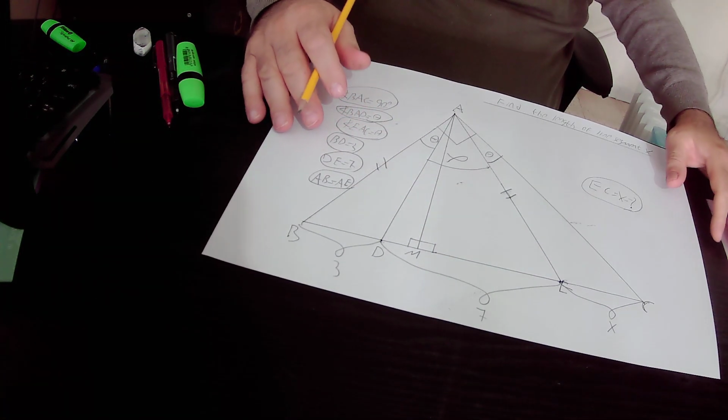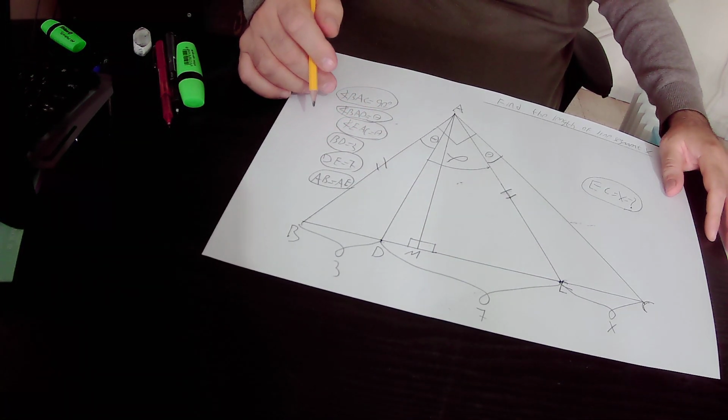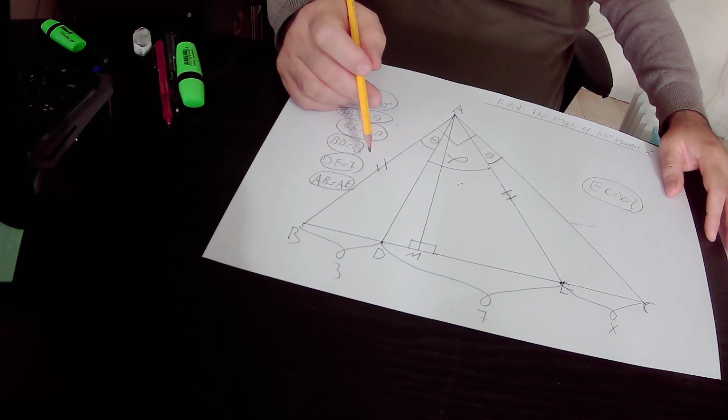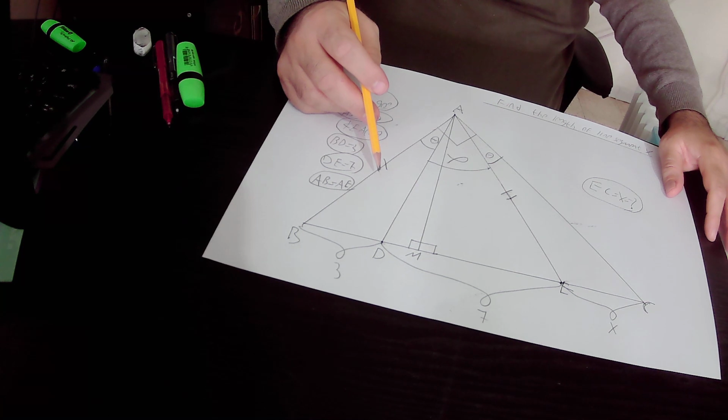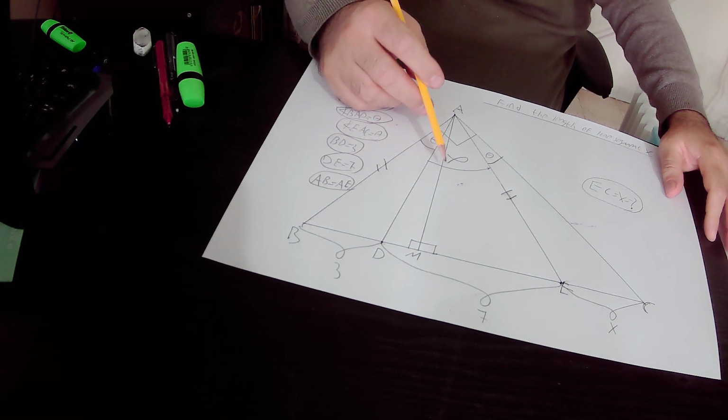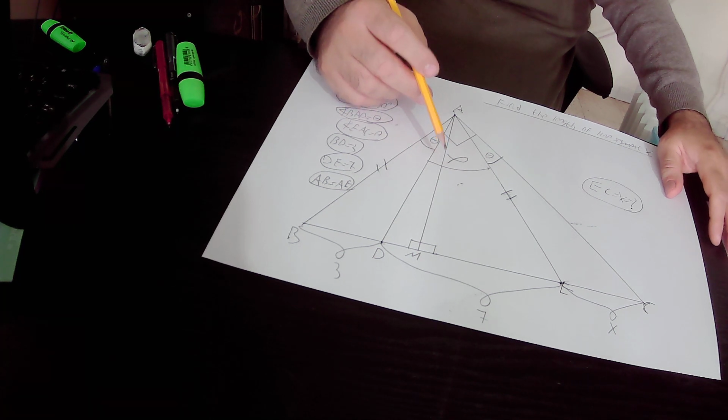In the next step we'll find out the areas of triangles BAD and triangle ADE, and we'll divide them by each other.